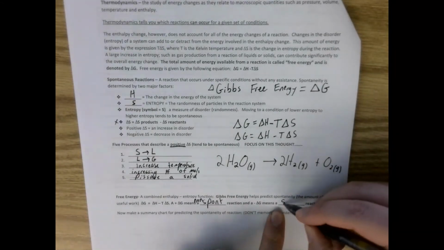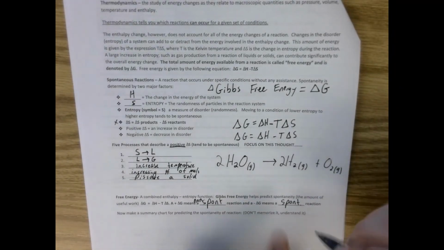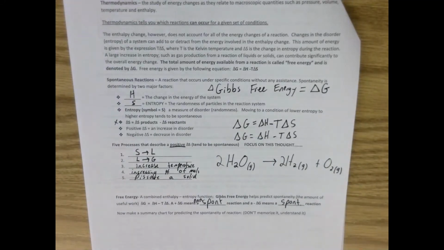Spontaneous. It kind of gives the definition of spontaneous. It happens without any assistance, okay? So it doesn't need an extra influence. Just because it's non-spontaneous, we calculate that, doesn't mean that it never could happen. Just because it's non-spontaneous, does that mean that it has no chance of ever happening? No. It means under the current conditions, it cannot happen.